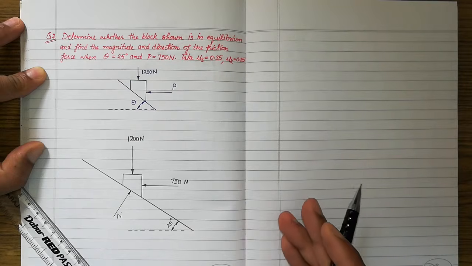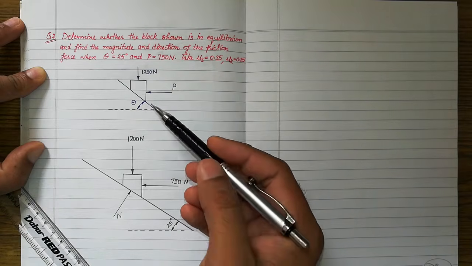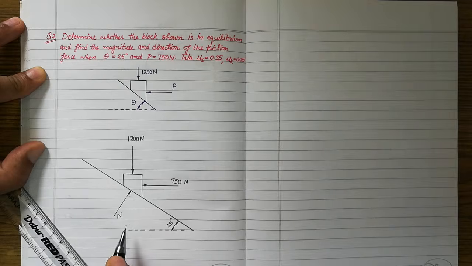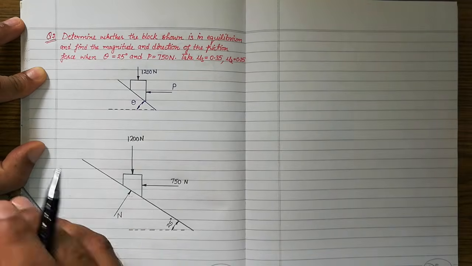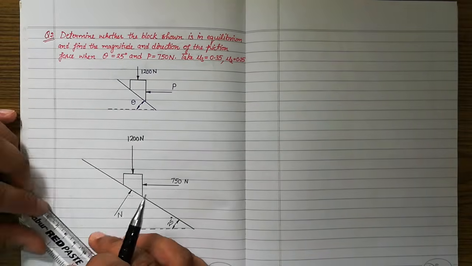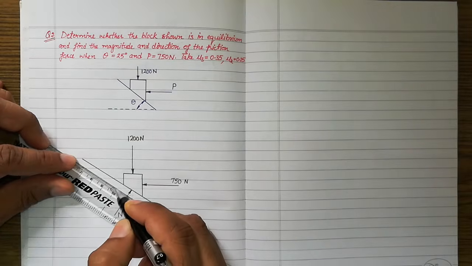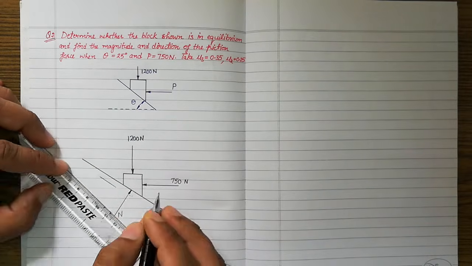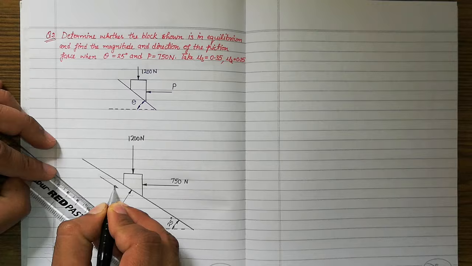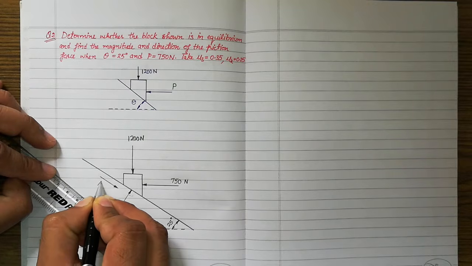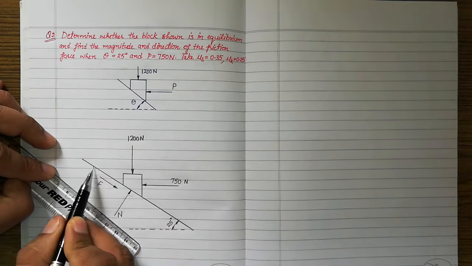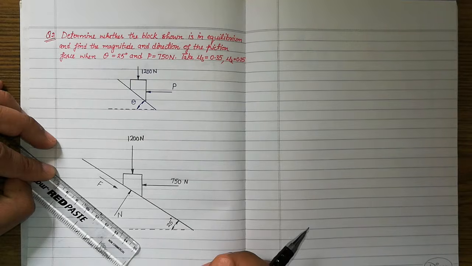So we have to assume that the block is moving, let us say, in the upward direction. That is just an assumption made by us. So opposite to that motion, friction will act in the downward direction. So we'll label F in the downward direction, and it will be tangential to the inclined surface.